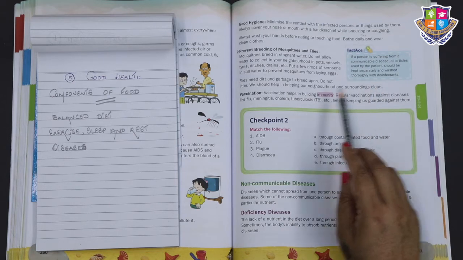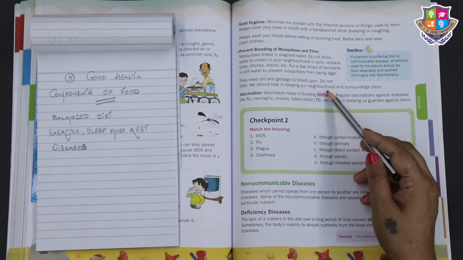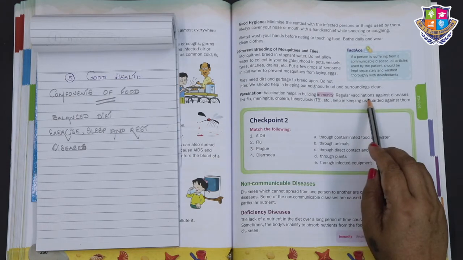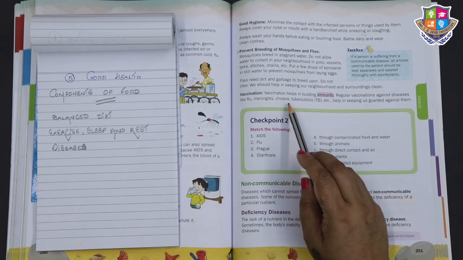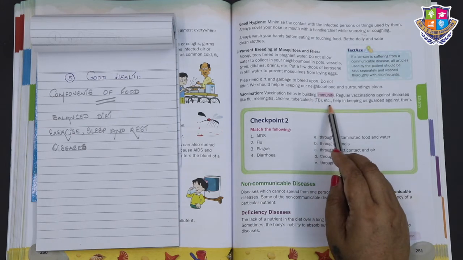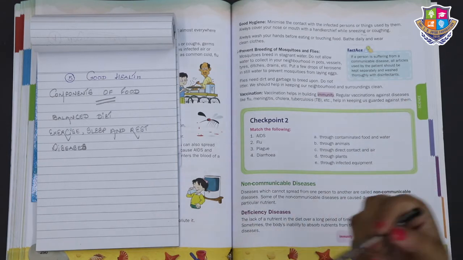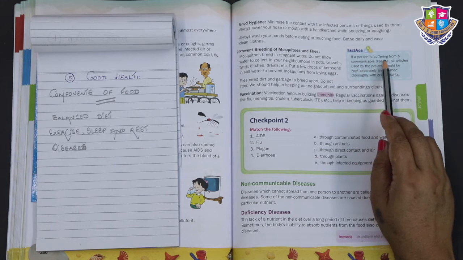Alright, then vaccination. Vaccination helps in building immunity. Now what's the meaning of immunity? The condition in which an organism can resist diseases. Regular vaccines against diseases like flu, meningitis, cholera, tuberculosis, which is also known as TB, etc., help in keeping us guarded against them.